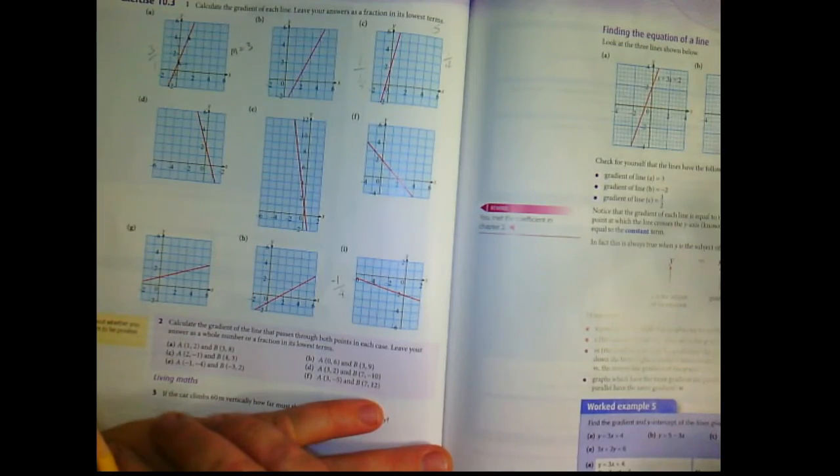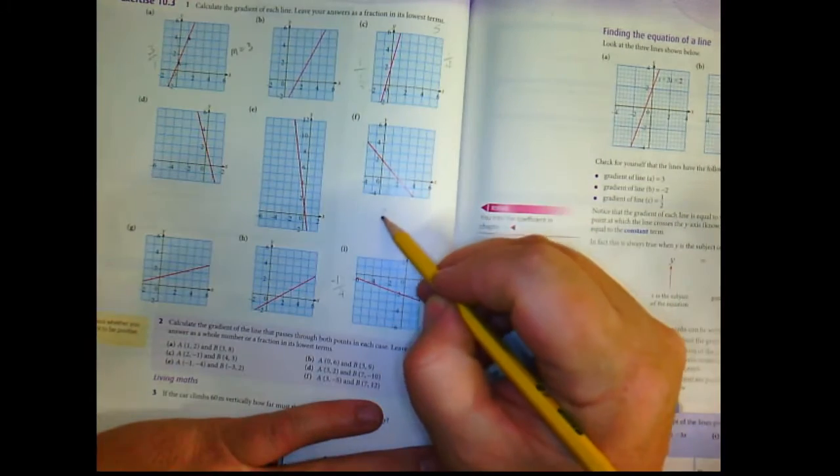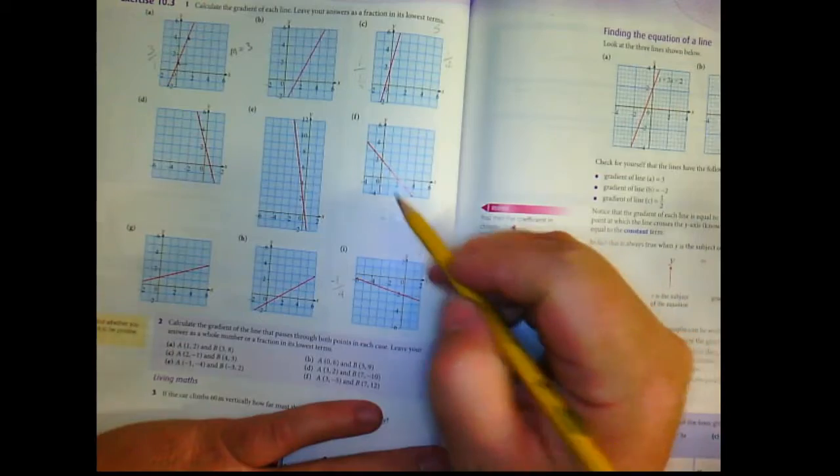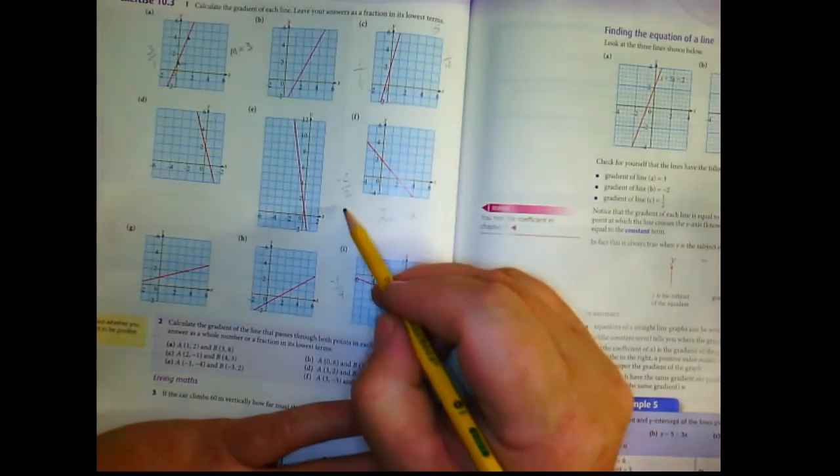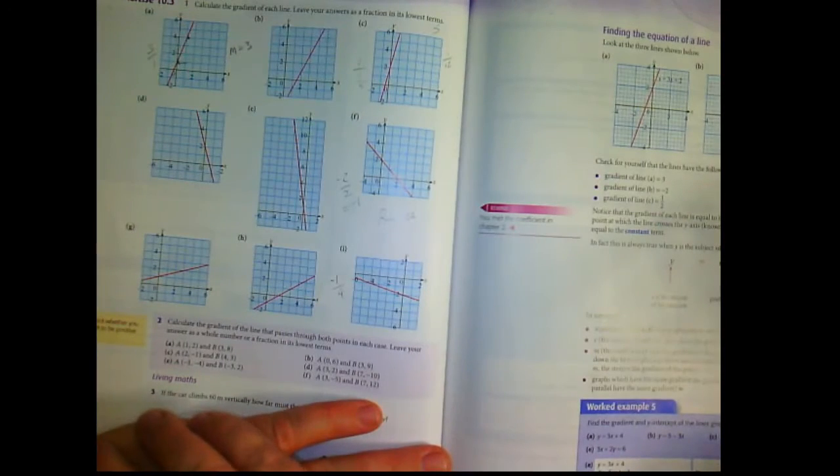The last thing I want to discuss is to make sure you reduce. If you don't reduce, you're going to lose a point. Like this is down 2 and over 2. That's equal to -1. Make sure you reduce. If you don't reduce, it's going to be wrong.